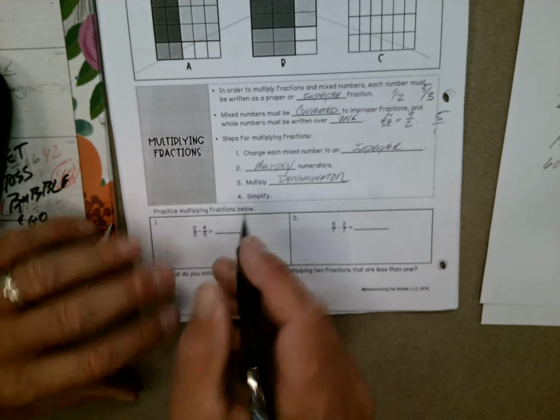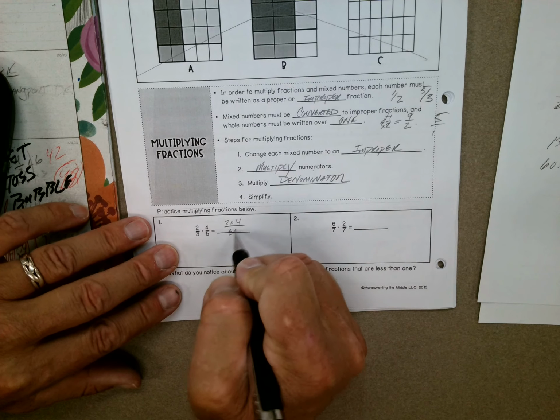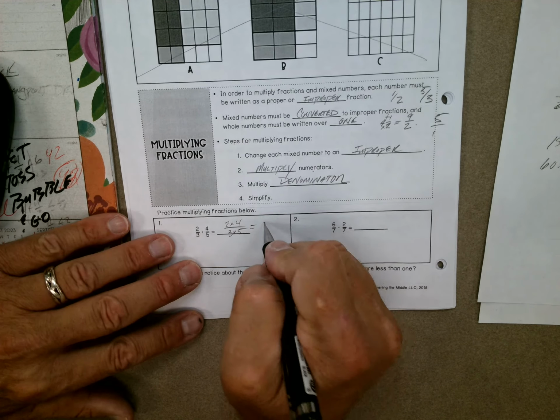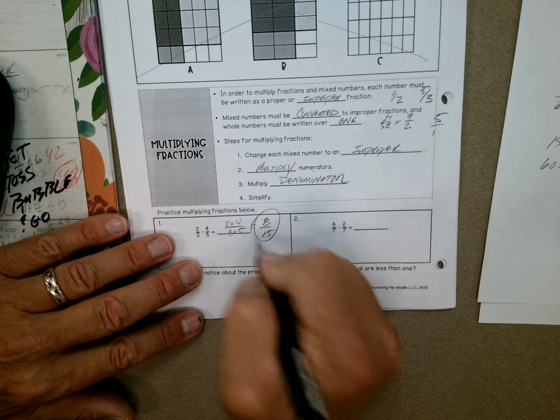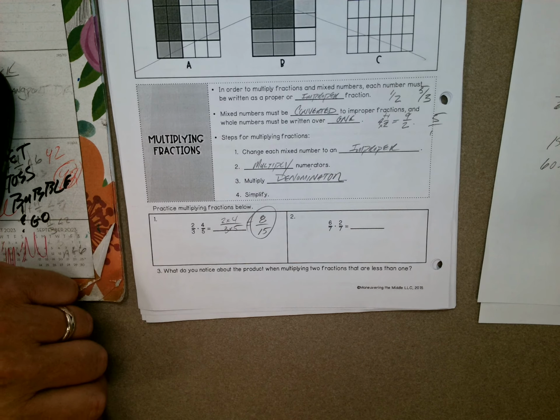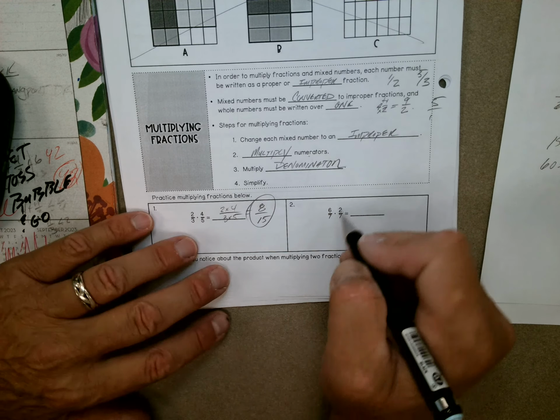So if we looked at this, this would be 2 times 4, and this would be 3 times 5. So 2 times 4 is 8, and 3 times 5 is 15. I check it out. That can't be simplified, right? Multiplying fractions is fun because it's a lot easier and a lot less work than adding and subtracting.